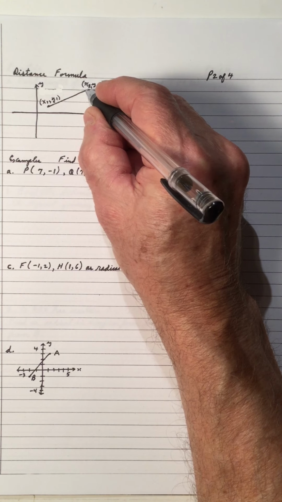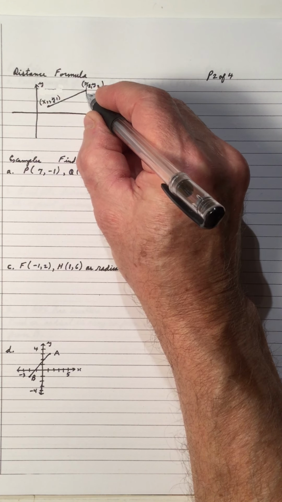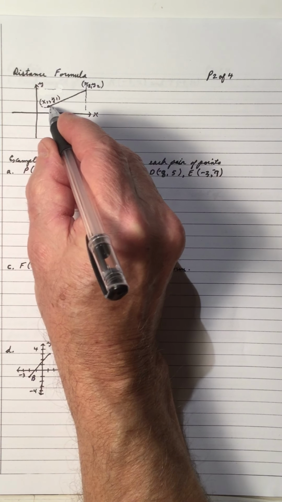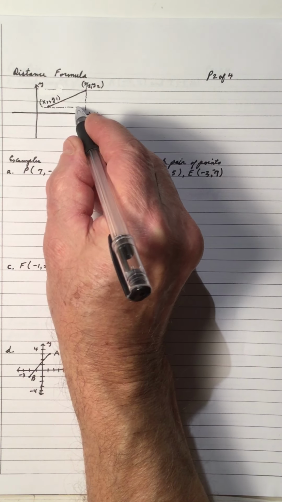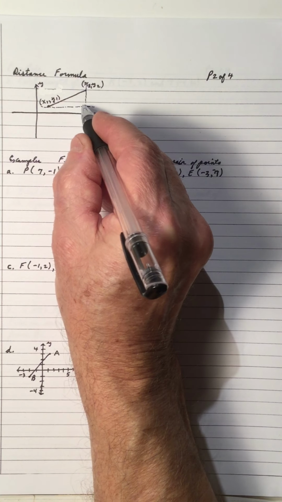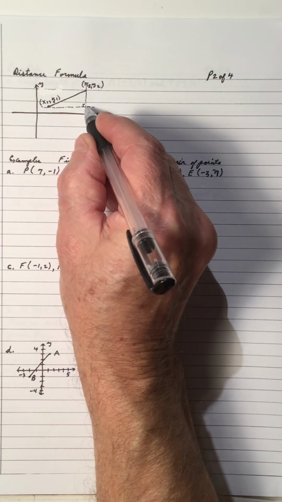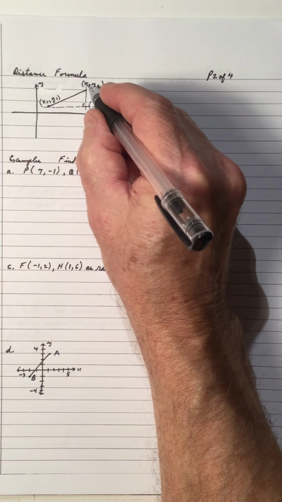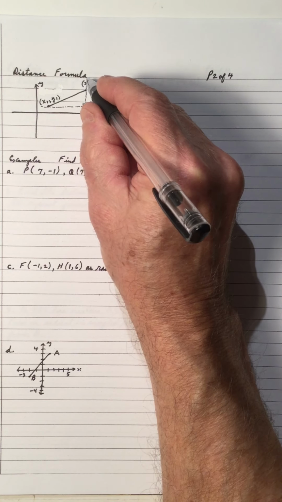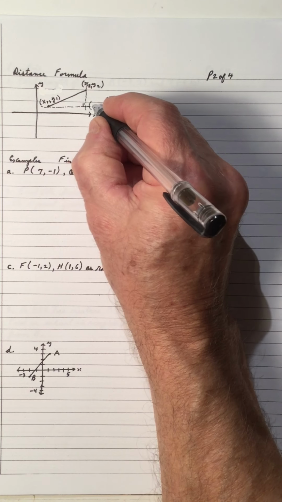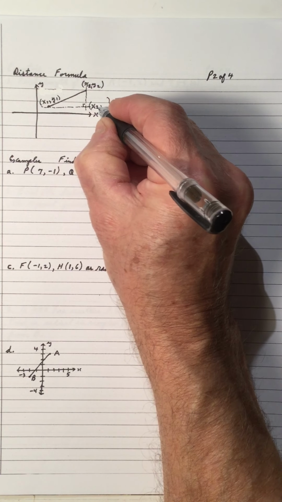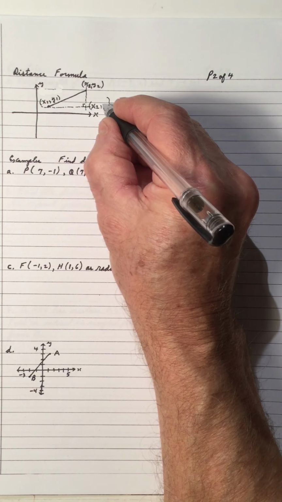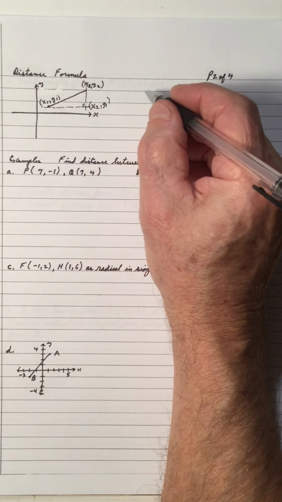So if I drop a perpendicular line down to this point, and I draw a horizontal line to this point, they both intersect at a right angle right here. That means that this point will have the coordinates of, on a vertical line, all the x's are the same, so this one will be x2, and on a horizontal line, all the y coordinates are the same, so this one is y1.